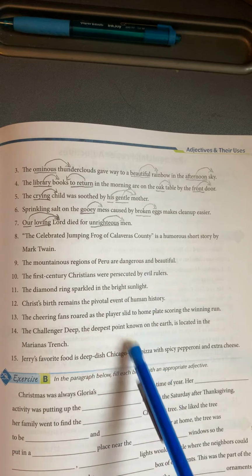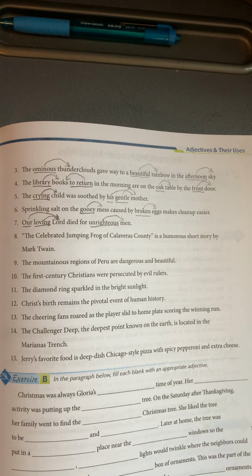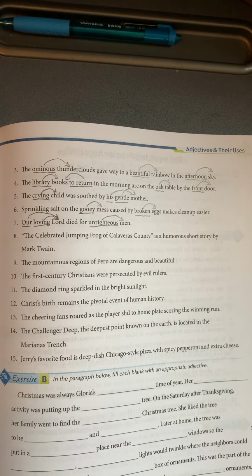You have the remaining few sentences here. Remember, if you're doing this exercise and you find a sentence you have a question about, don't hesitate to text me or shoot me an email.